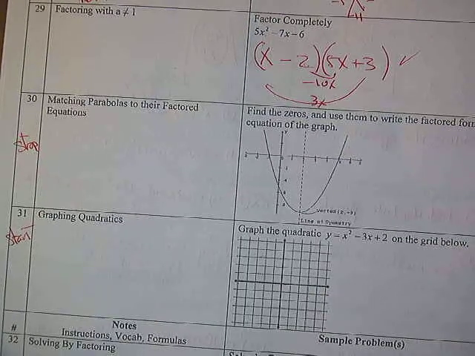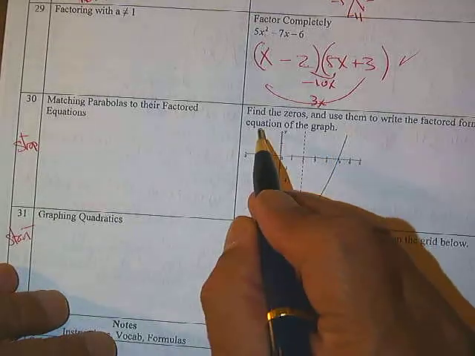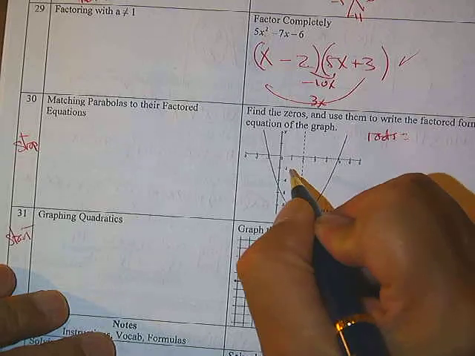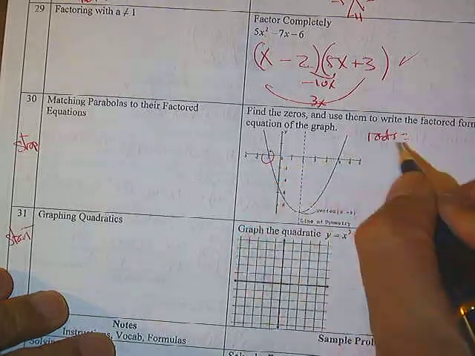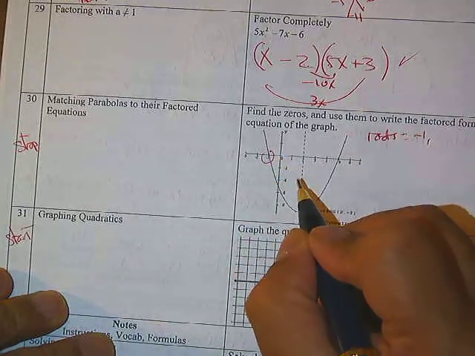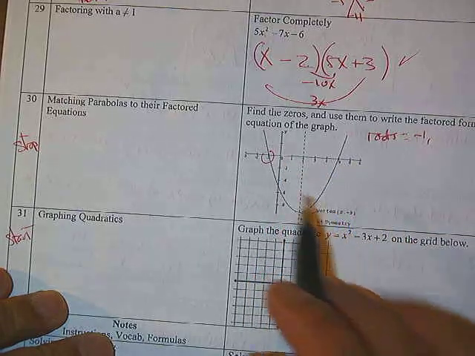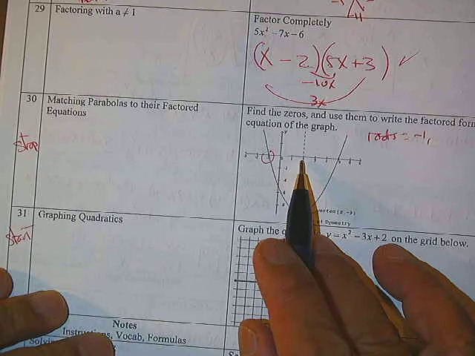You see how the inside gives you the 10x and the outside gives you the 3x? If that was a negative, then that would give you a negative 7. So that's negative, and that has to be positive. And there's the factorization. Totally checks out. Alright, do number 30, and then we'll take a little break.